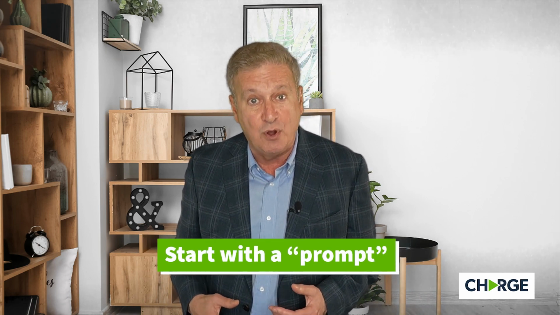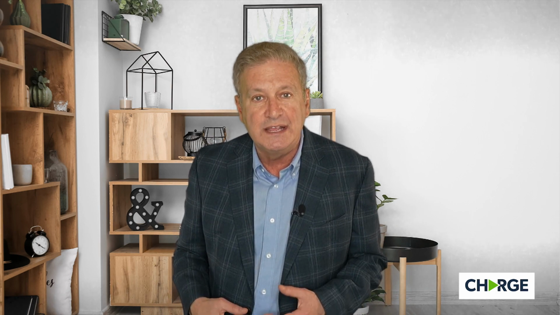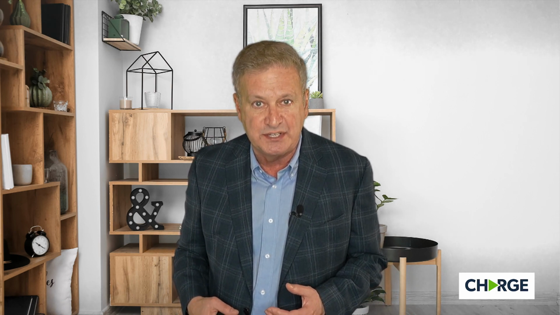For those who haven't used ChatGPT before, here's how it works. In the free version of ChatGPT 3.5, you start by putting in what's called the prompt. That's where you're asking a question of the artificial intelligence so that it could formulate a response for you. It uses the billions of data bits at its disposal to formulate an answer for you.